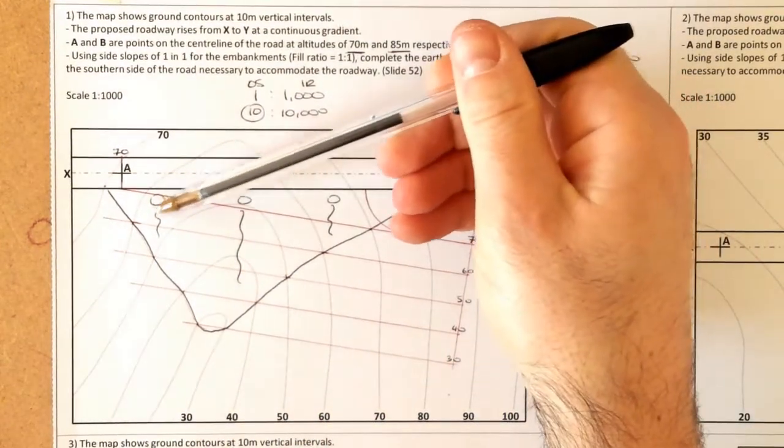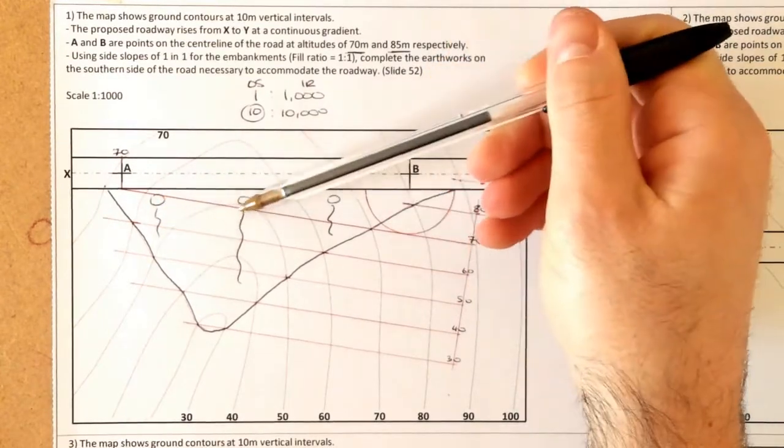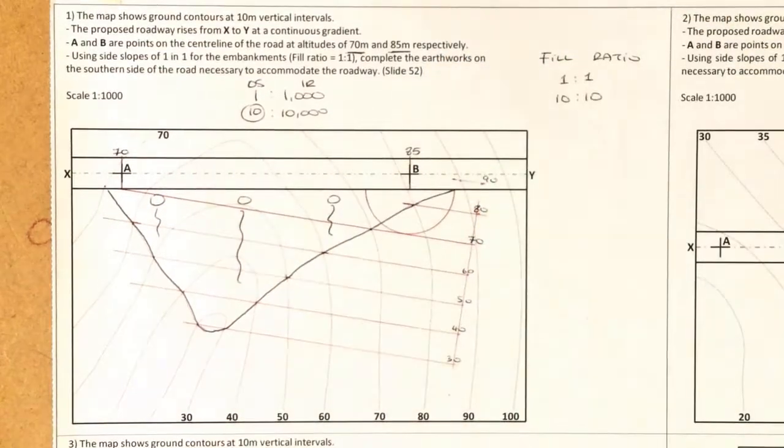When it's a fill, if you imagine a ball was at the side of the road, it's going to roll away from the road down the hill. Okay, hope you found it helpful, guys. What we're going to do now is move on to question 2 at the right hand side of the page.